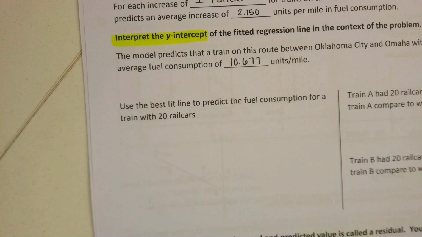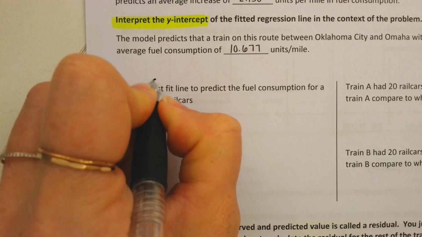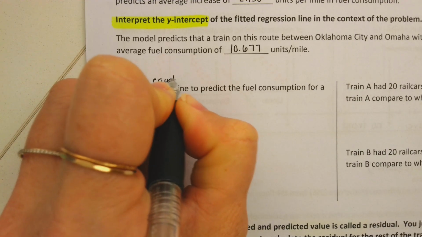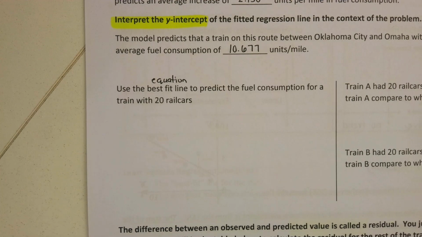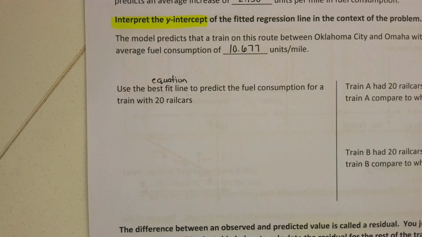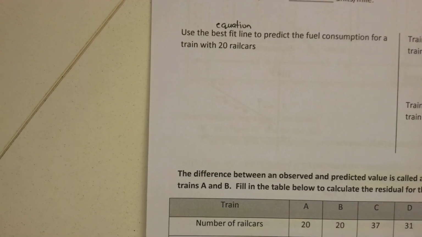Okay, up next. We're going to use our best fit line, aka our equation that we just wrote, to predict the fuel consumption for a train with 20 rail cars. I'm going to have you put this answer on a whiteboard. We want to calculate 20 rail cars.